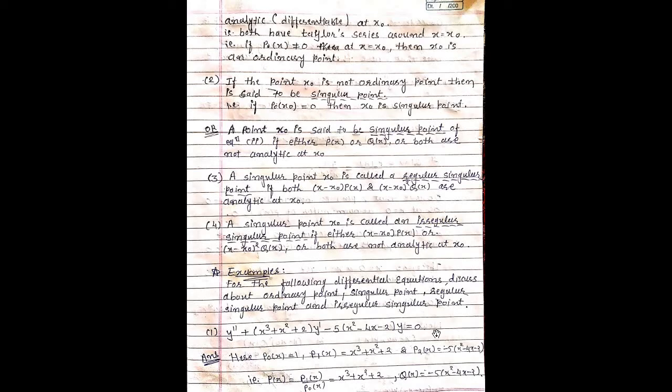Okay. Let us first find p0(x), p1(x) and p2(x). They are the coefficients. p0(x) is the coefficient of y double dash, it is 1. Then the coefficient of y dash we call p1(x). So p1(x) is x cube plus x square plus 2. And the coefficient of y we call p2(x).